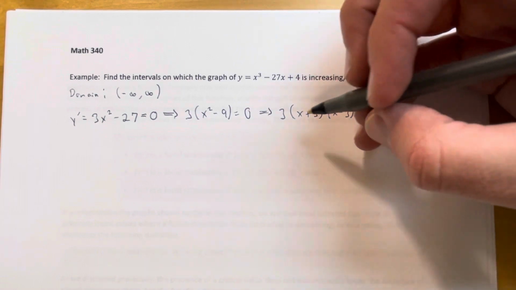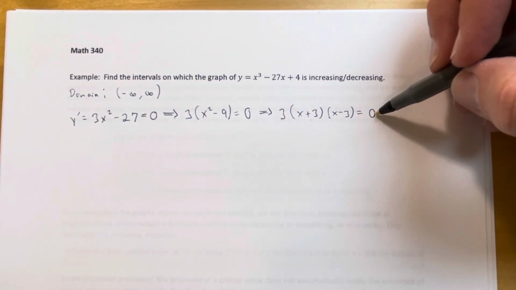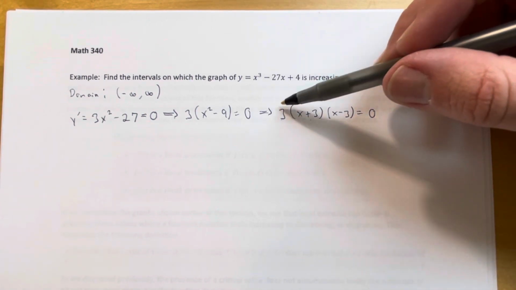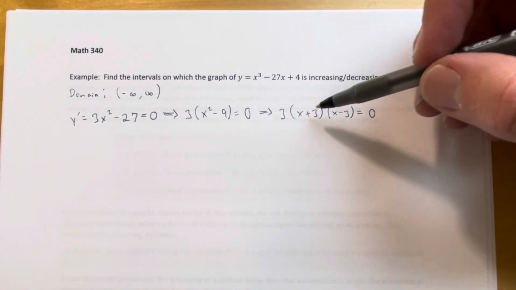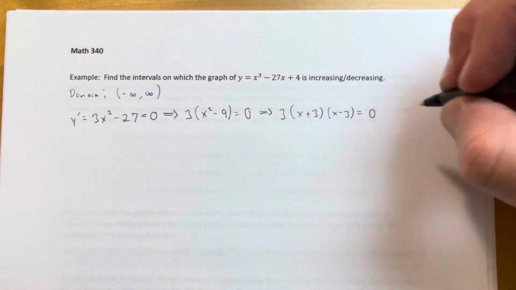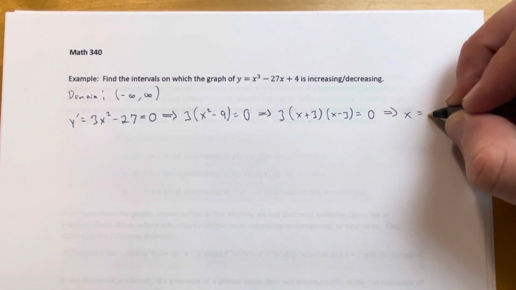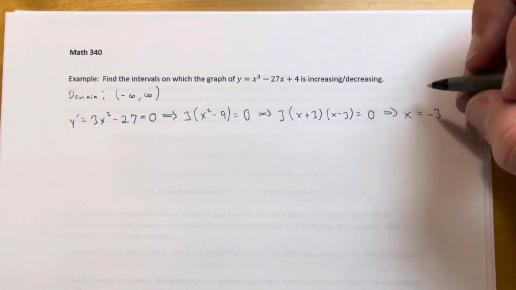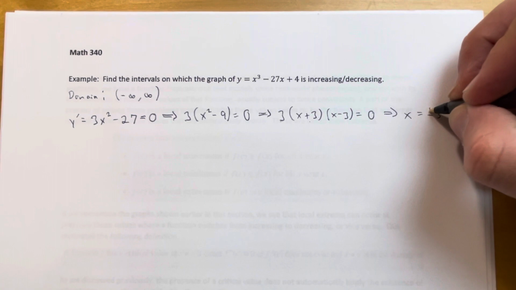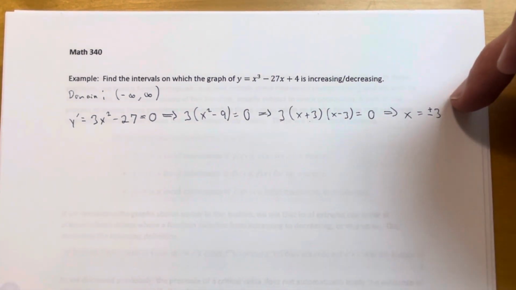Remember, what that means is if I have a product of expressions that are equal to 0, then that implies that any one of these could have equaled 0. So 3 is not equal to 0. That's not doing anything for me out there. But if x plus 3 is equal to 0, then that implies that x could be equal to negative 3. And if x minus 3 is equal to 0, that implies that x would equal positive 3. So x is equal to plus or minus 3. These are the partition numbers.